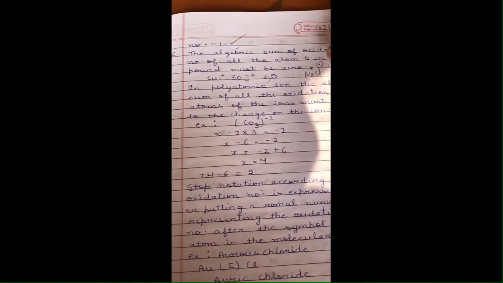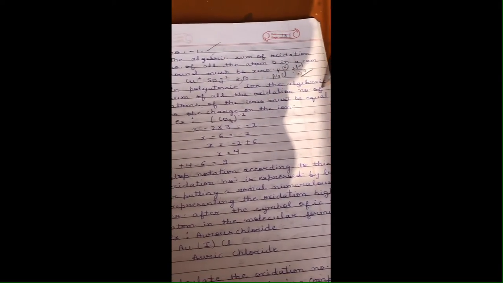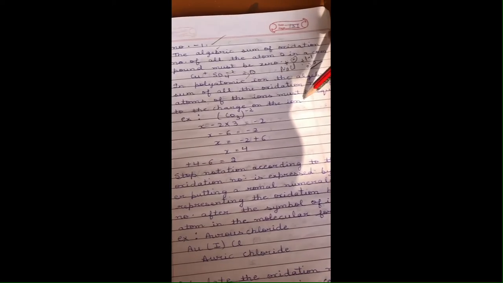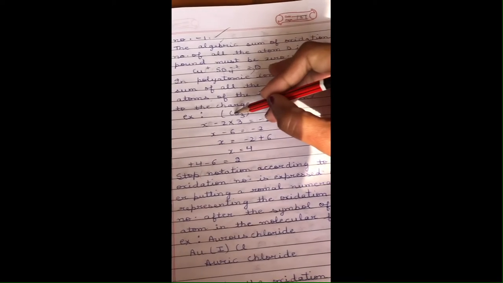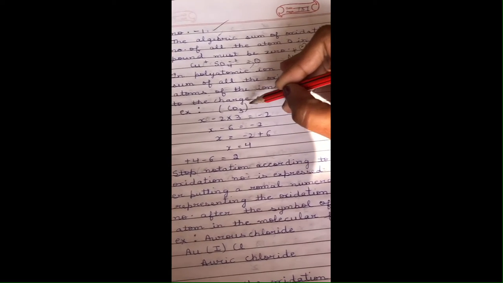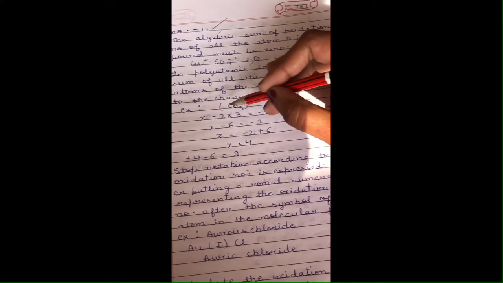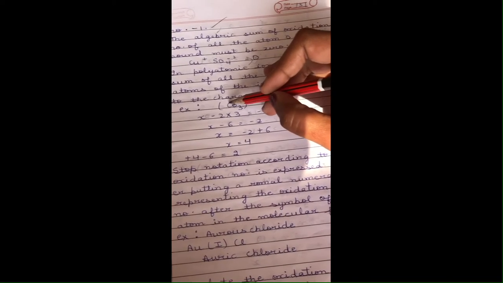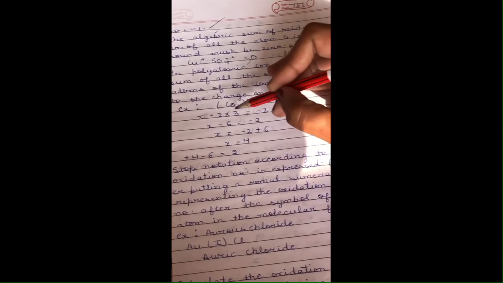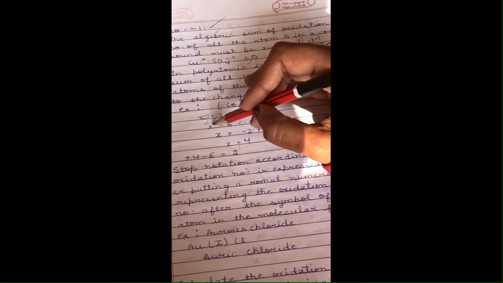When you add +1 and -1, the answer will be 0. Clear? So in polyatomic ions, the algebraic sum of all the oxidation numbers of the atoms of the ion must be equal to the charge on the ion. Clear? A polyatomic ion is one in which more than one atom is used in the formation of the ion, having more atomic centers. For example, in carbonate, you have 1 carbon and 3 oxygen atoms. For carbon, you write X, as you have to calculate the charge.